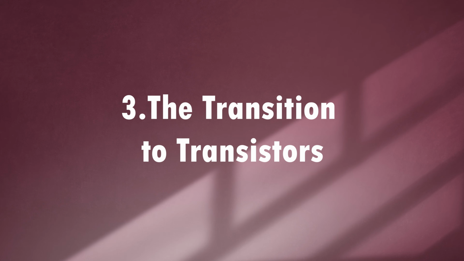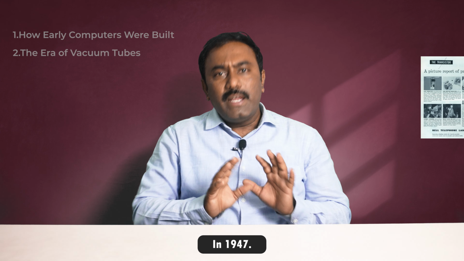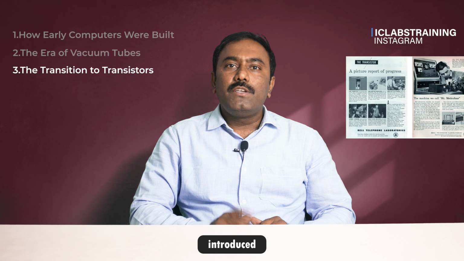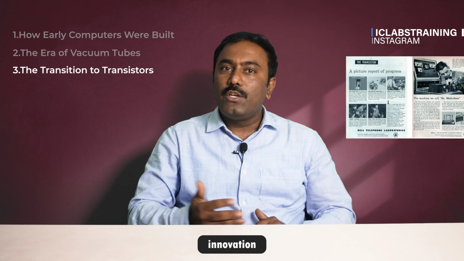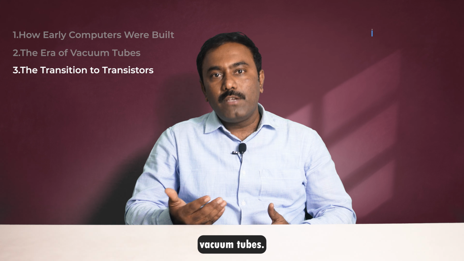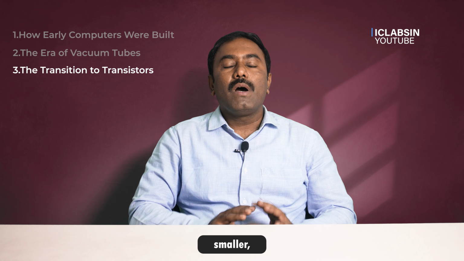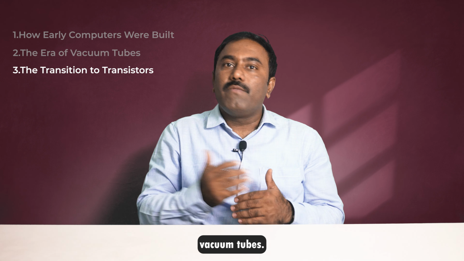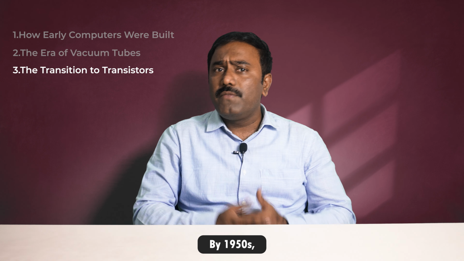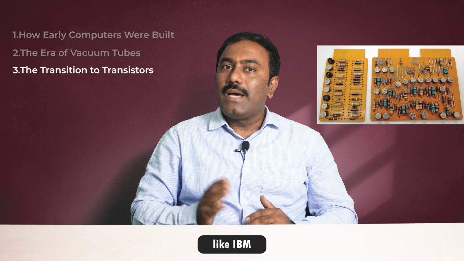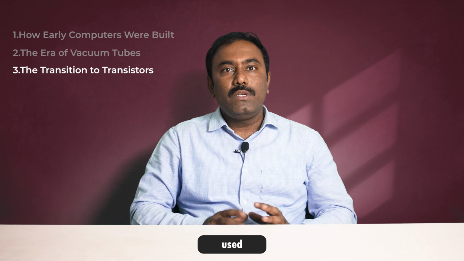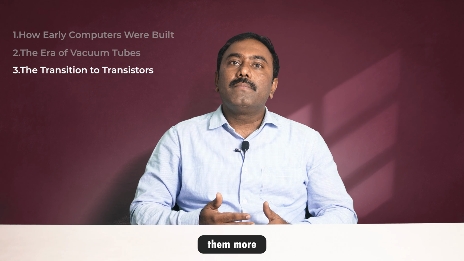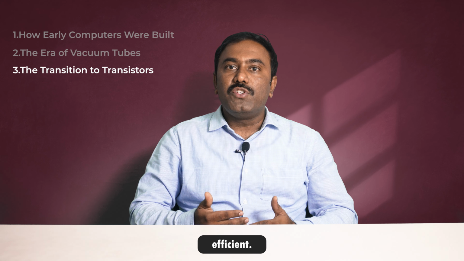The transition to transistors. In 1947, Bell Labs introduced the transistor, a game-changing innovation that would replace vacuum tubes. Transistors were smaller, faster, and more reliable, and consumed less power than vacuum tubes. By the 1950s, computers like the IBM 1401 used transistors, making them more compact and efficient.